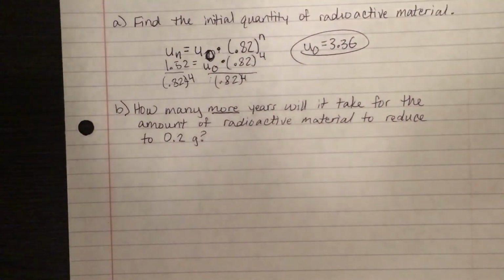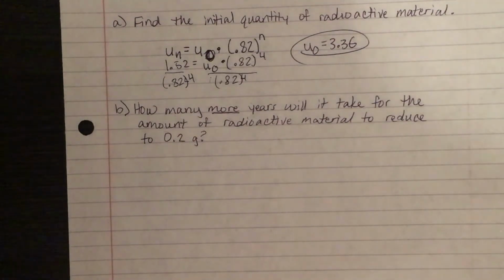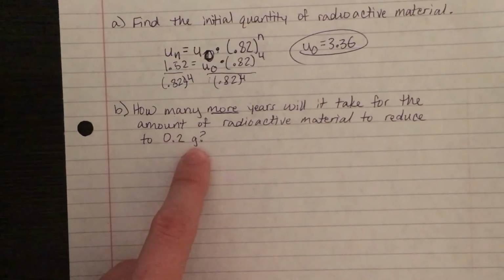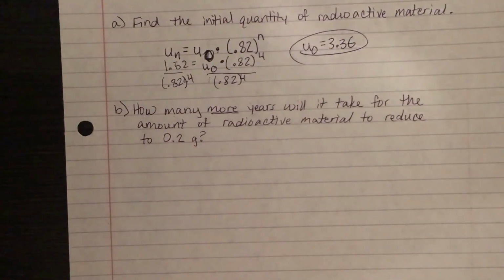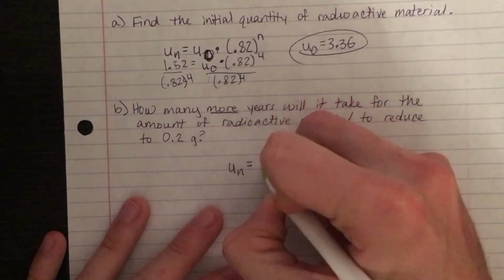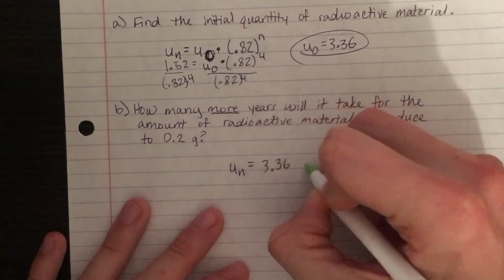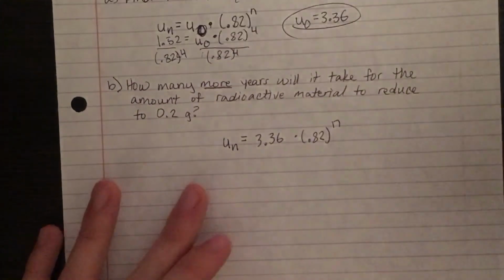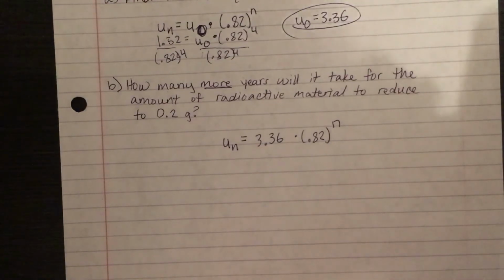The last thing for today, we want to know how many more years it is going to take for this radioactive material to reduce to 0.2 grams. And so what we're going to do again is write out this general formula, 3.36 times 0.82 to the nth power.